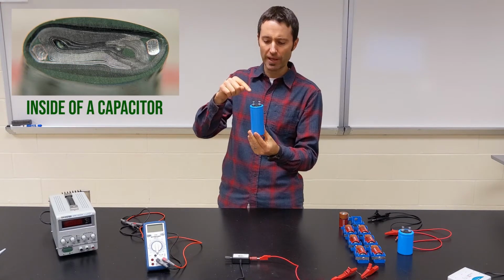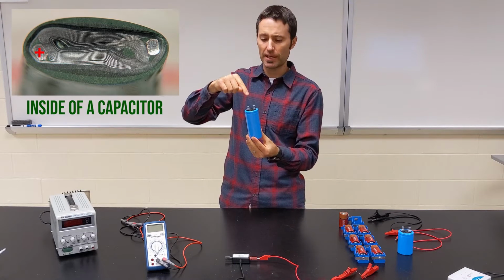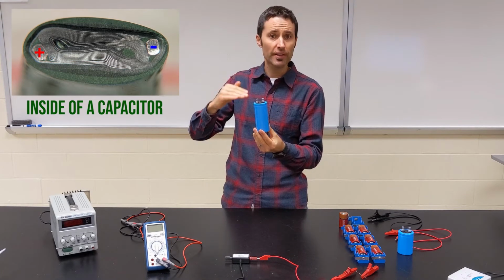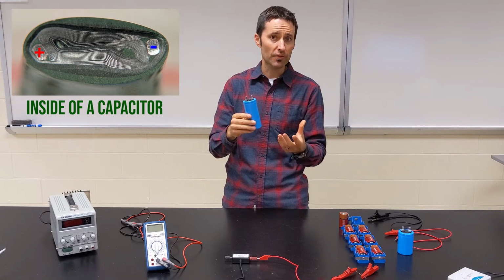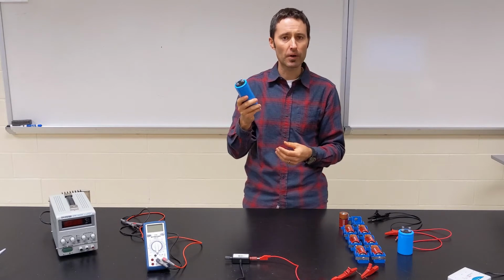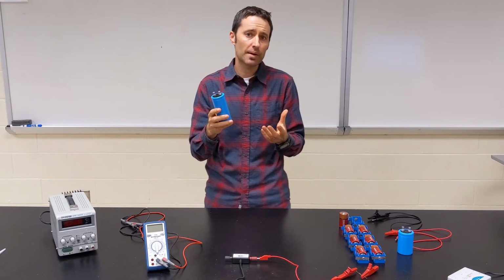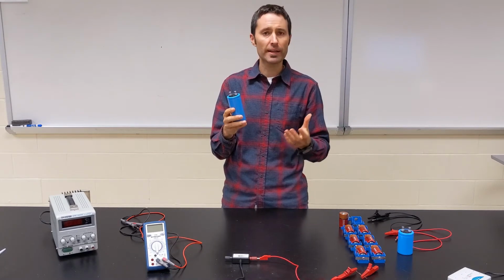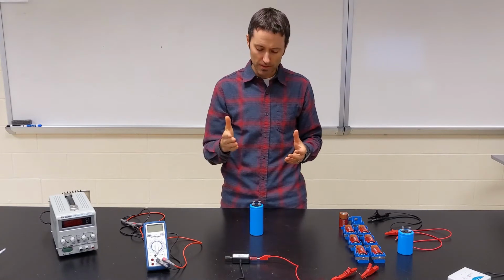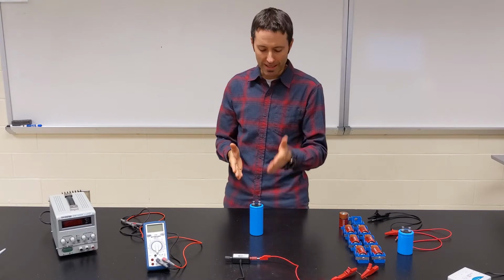And we could put a net positive charge on this terminal and a net negative charge on that terminal, and then in between those two plates there would be a uniform electric field set up inside of there. And so we're going to be just exploring more about capacitors, like how do we get them charged and what can they do.